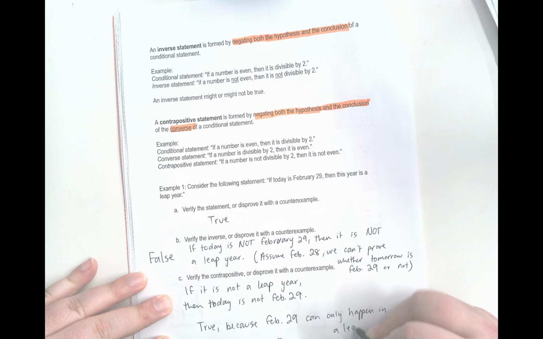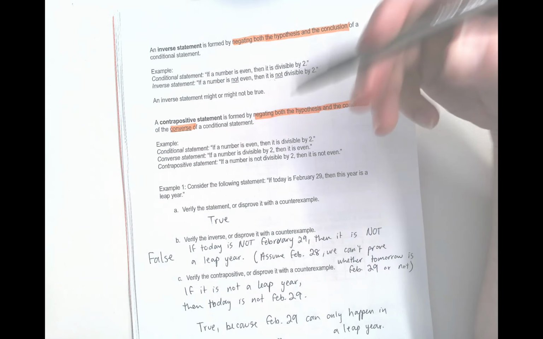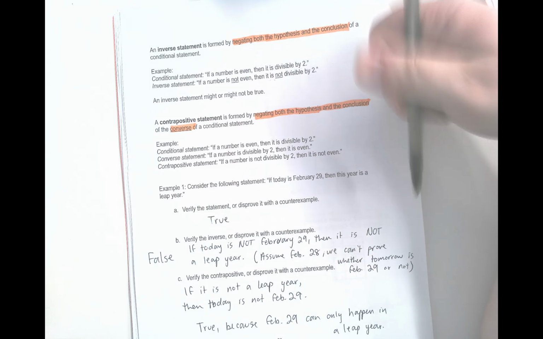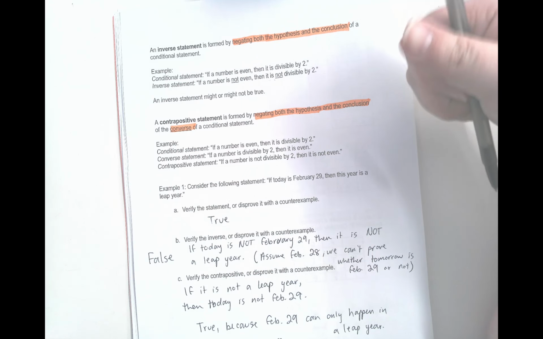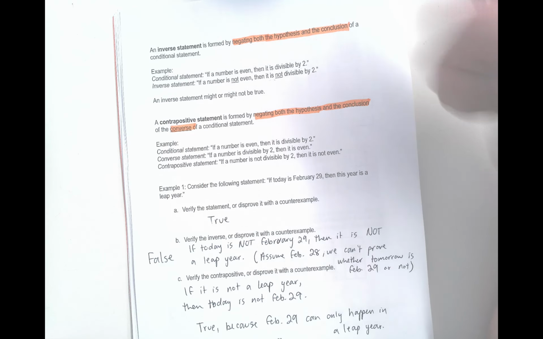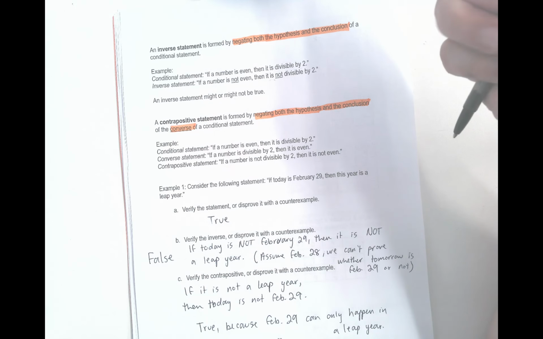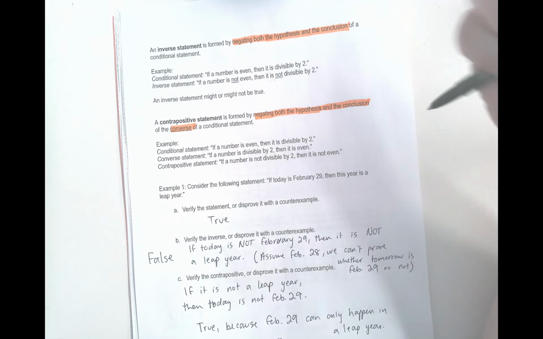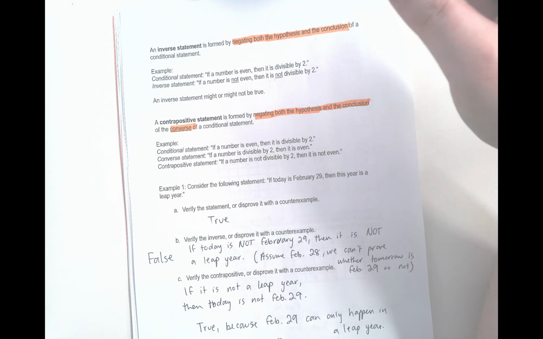So again, just wrapping this up, there is often at least one question on the provincial exam that talks about conditional statements, inverse, converse, contrapositive. It's up to you to know how to write those statements, and it's up to you to verify whether they are true statements or not.